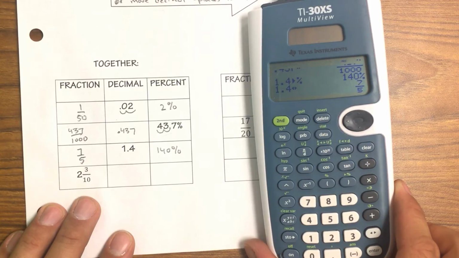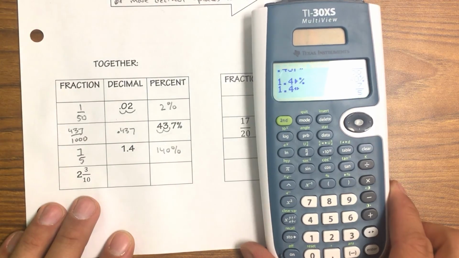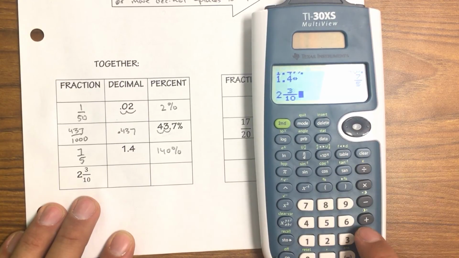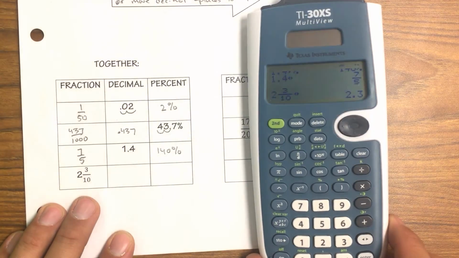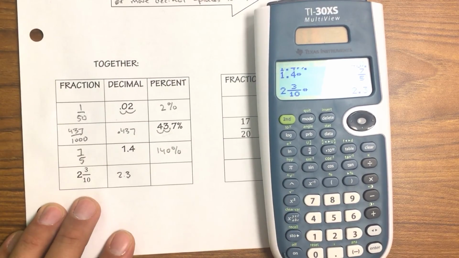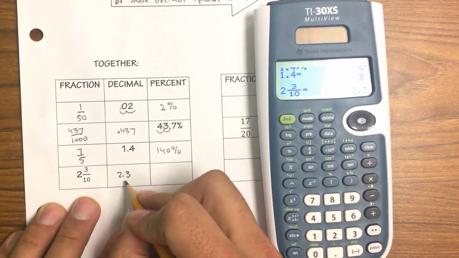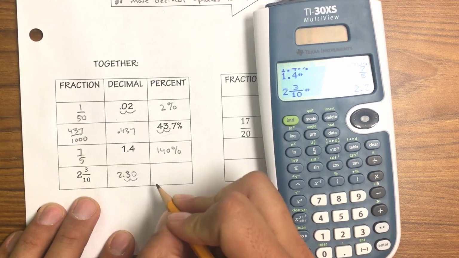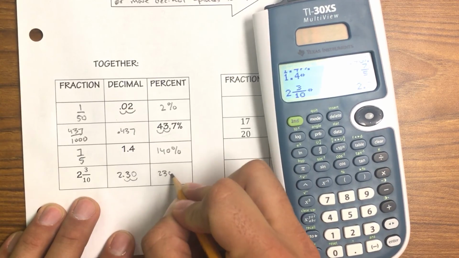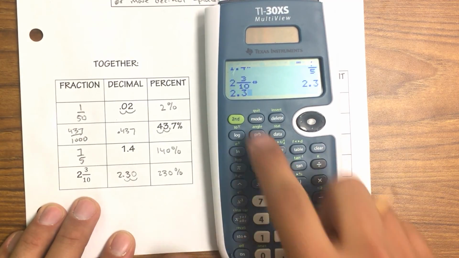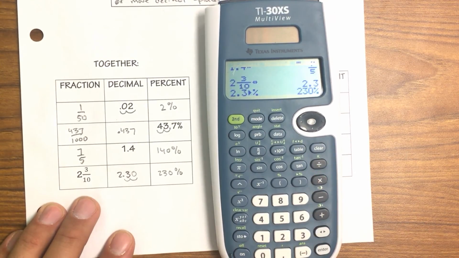Now we're going to go from 2 3/10, and we're going to change it to a decimal and a percent, so I'm going to put in 2 3/10, best friend button, and it tells me that becomes 2.3 as a decimal. And now I'm going to move my decimal 2 places to make it a percent. So I'm going to move it 1, 2, which makes a 0 right here, and I have 230%. Or I could have done 2.3, change it to a percent, 230%. And that's all we're doing.